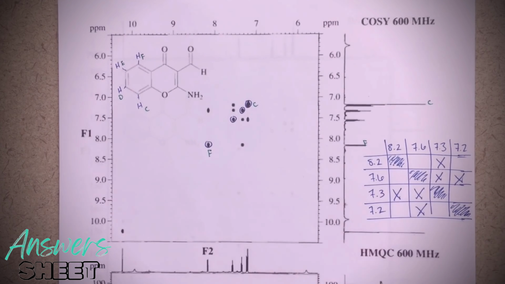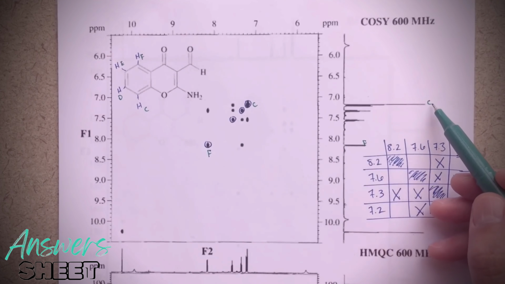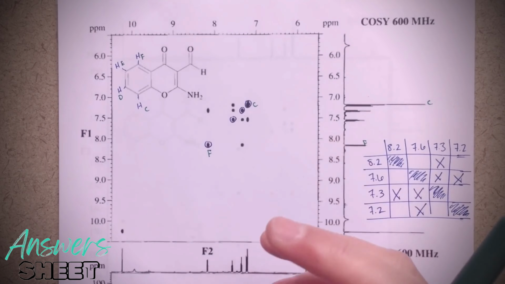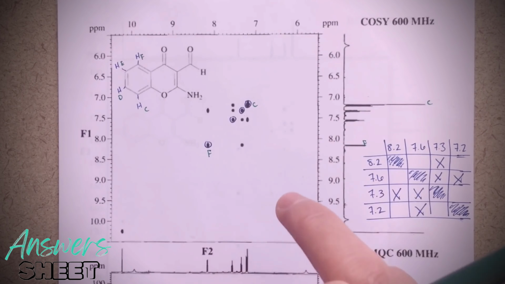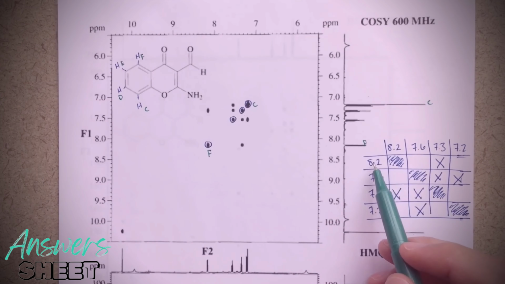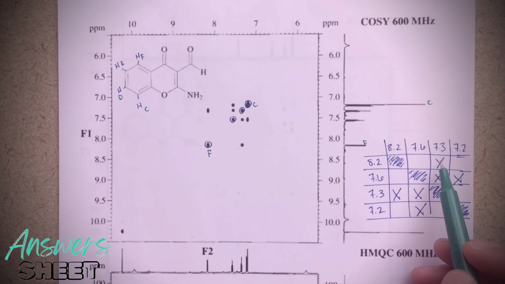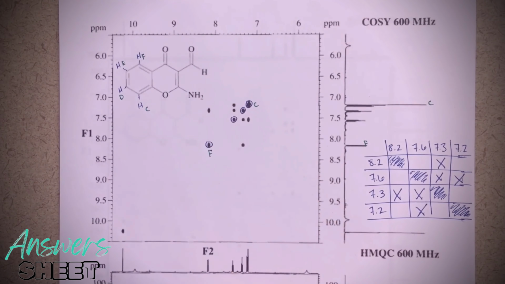Now, as we move forward, sometimes you'll find, oh, something doesn't make sense, something doesn't work out. And that's okay, right? You just have to go back because we know that this one has to be F or C, right? And this one has to be C or F. So if you find later on that there's a conflict or there's something that doesn't make sense, then you can go back to this point and you can say, okay, well, I'm going to switch that and then run the problem again because it has to be one of these answers, right? 8.2 only correlates with one other proton, so it has to be F or it has to be C.